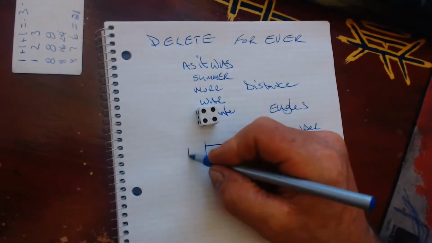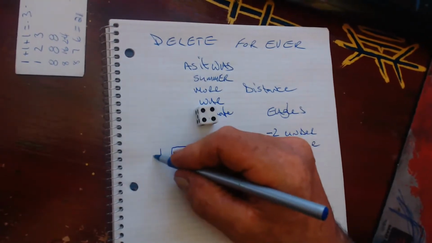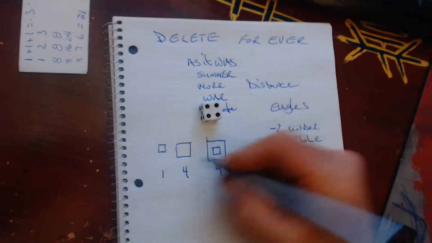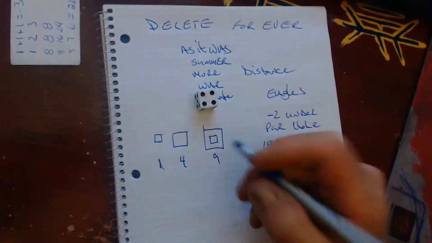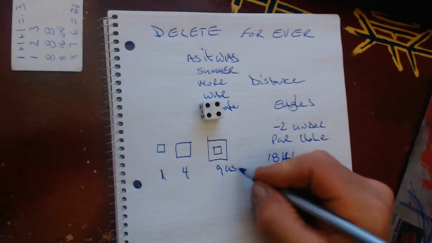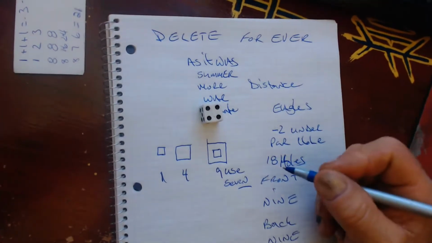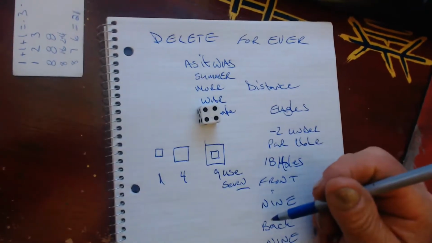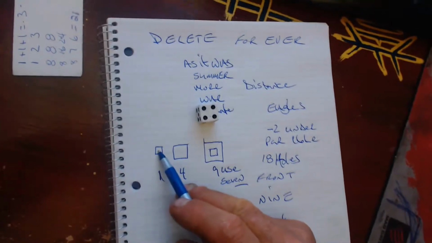If there was 4, it would be this area space, or if it was 1, it would be this area space. 1, 4, 9. But in this area space, you will only use 7.